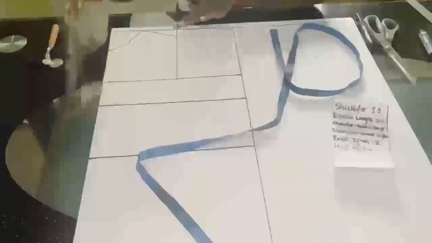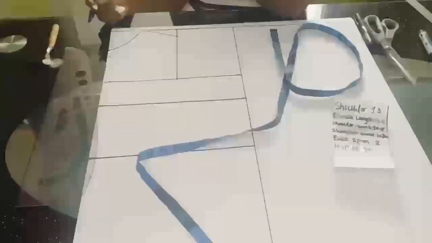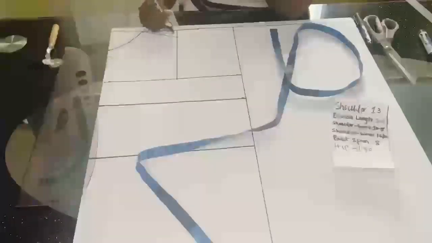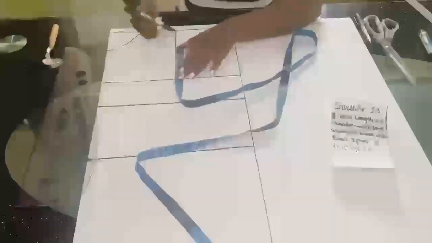All right, so while we are coming down on our shoulder line, because in the human body our shoulder is not straight. If you look at your shoulder, it's not straight on this part, so it's slanted. So that is why we are coming down by 1 inch. I hope that's clear.